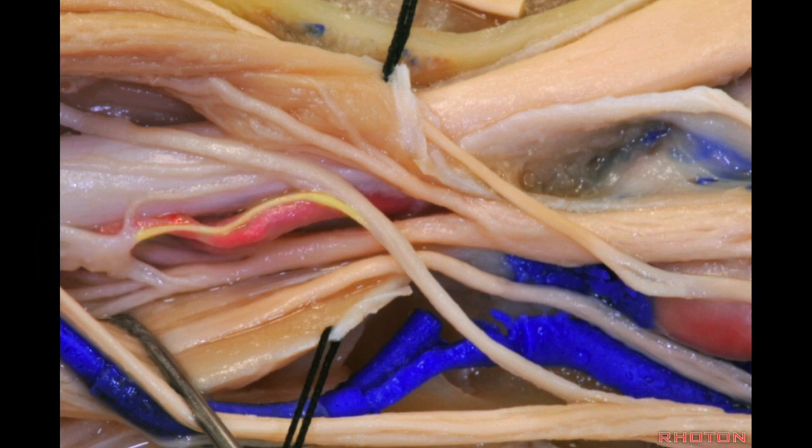And here we see the sensory root of the ciliary ganglion that conveys corneal sensation through V1, and some of the branches of the nasociliary nerve that carry sympathetic function to the globe. But it's a complicated area, but the annular tendon can be opened.